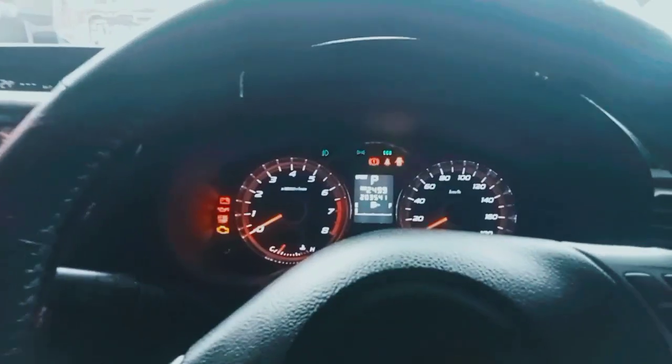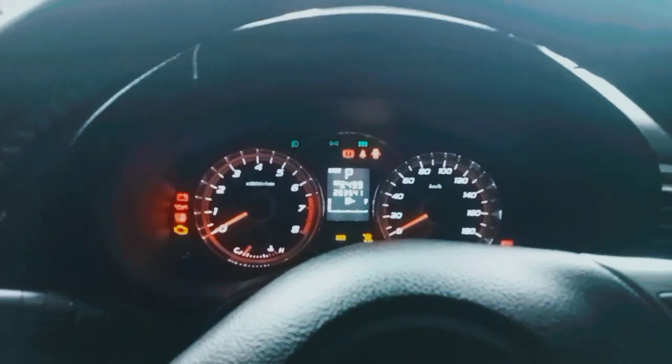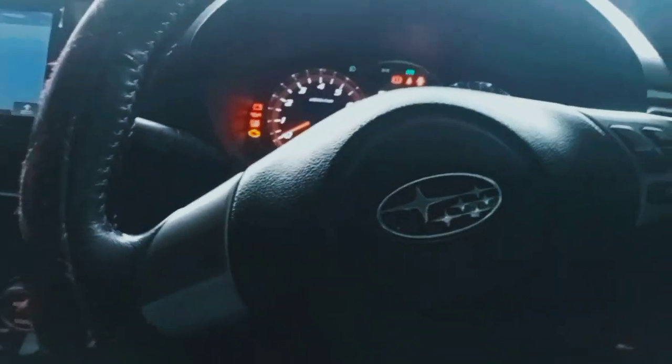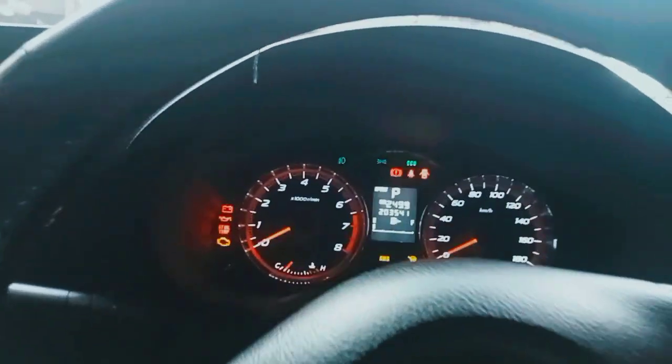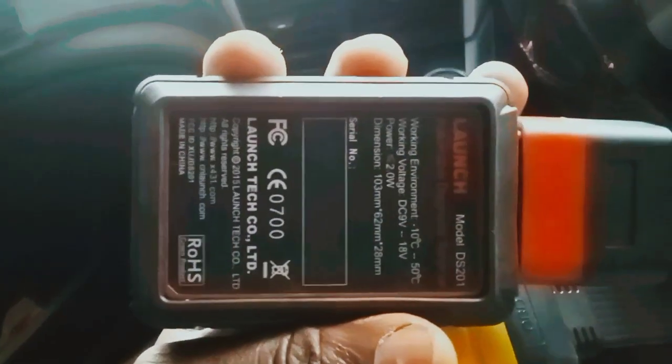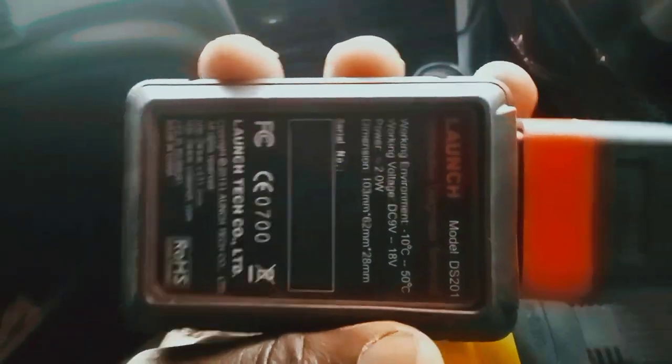I'm Tim Wire. Right now I have a Subaru Forester. This vehicle has a problem with misfire. So I'm going to scan this vehicle so that we identify the main fault code. This is the gadget I'm going to use to scan this vehicle.